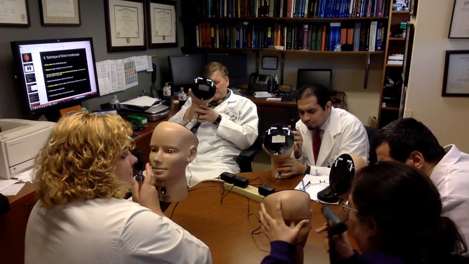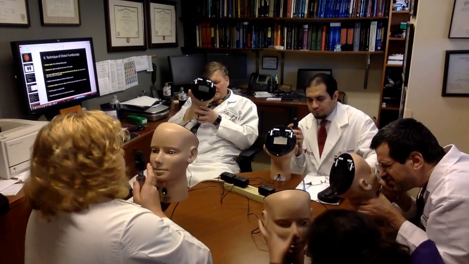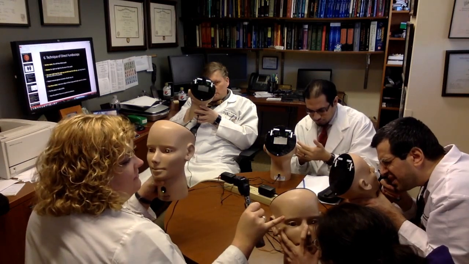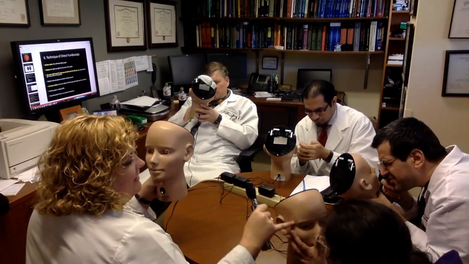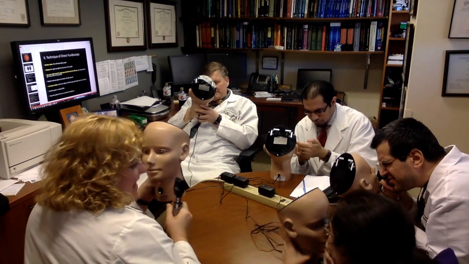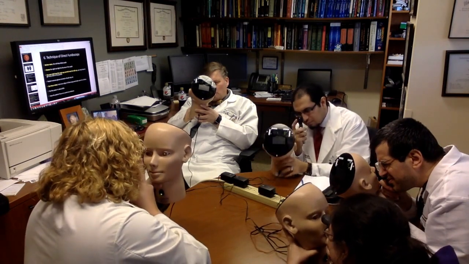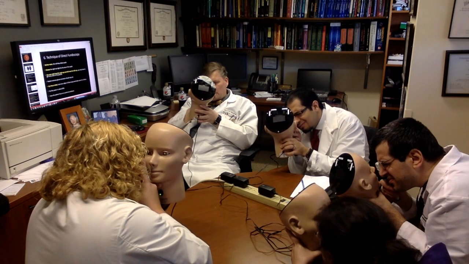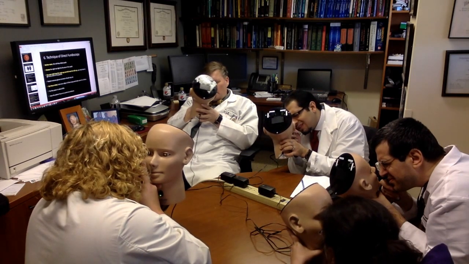Now, if everyone sees the disc, let's look at the disc. You'll notice it's kind of a circle, right? Do you agree? But if you actually look more closely, it's slightly an oval. It's slightly taller than it is wide. Does everyone agree? Yes. Okay.